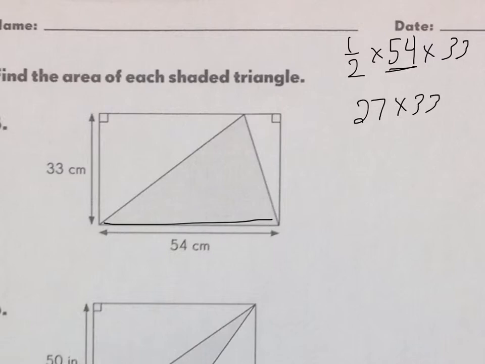I think I said divided by 2. If I said times 2, I'm sorry. It's times 1/2 or divided by 2. So I get down to that, gets me the 27, bring the 33 down. Now I just have to multiply those together and it gets me my area.